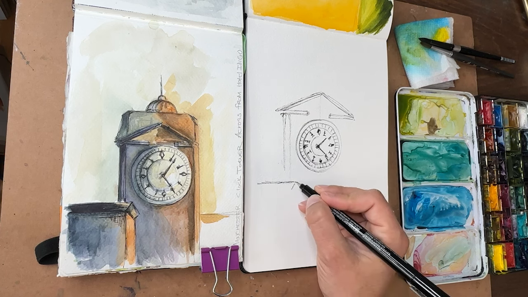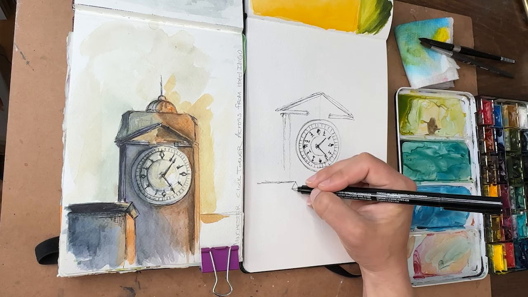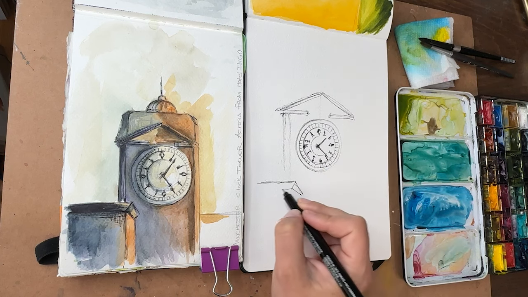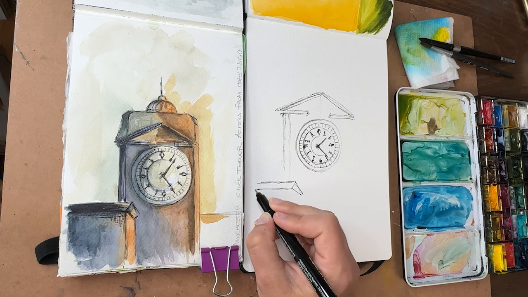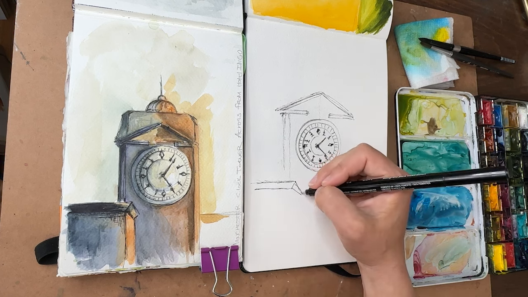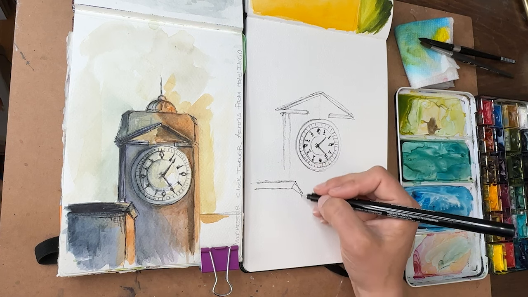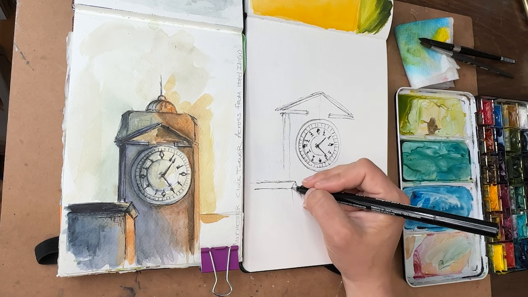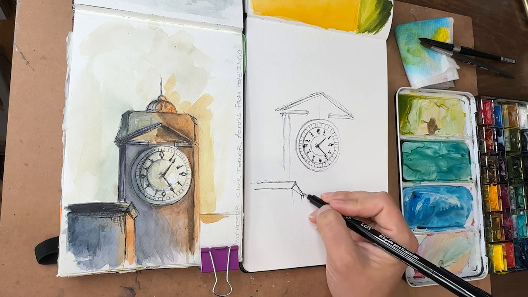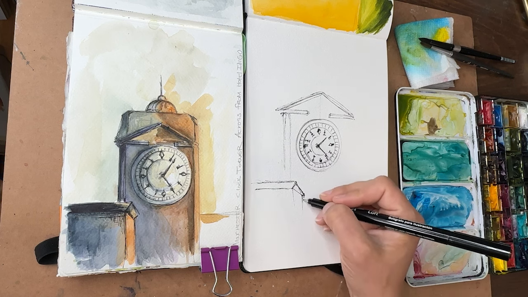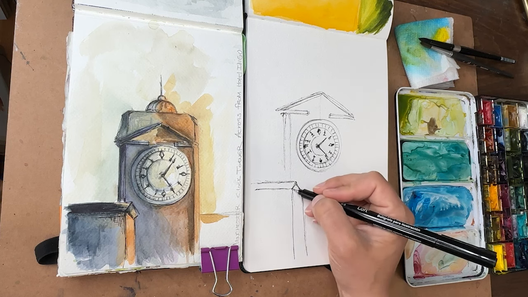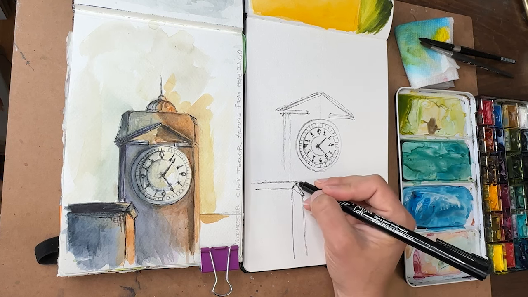And it had a... angled little top to it here. Kind of angled this way. And you can see the side of the building like this.